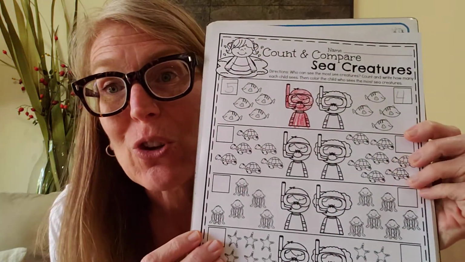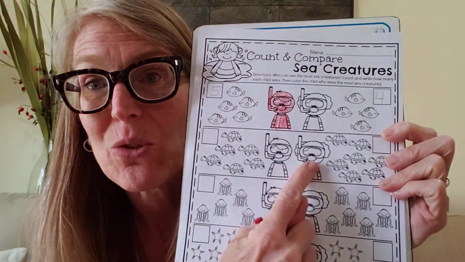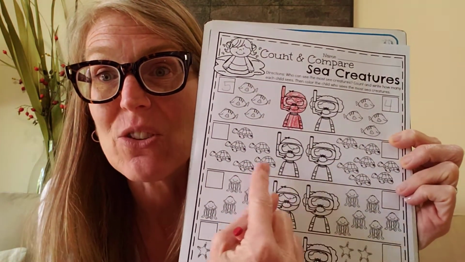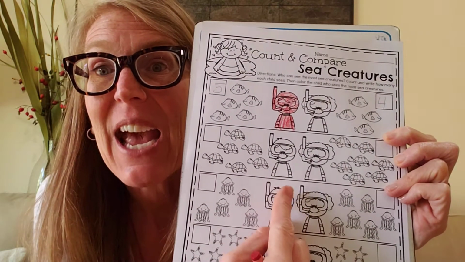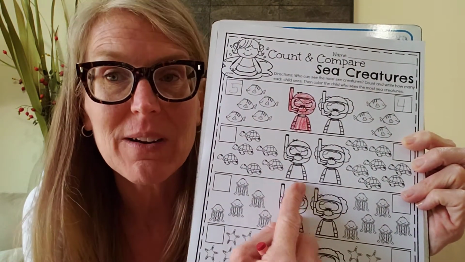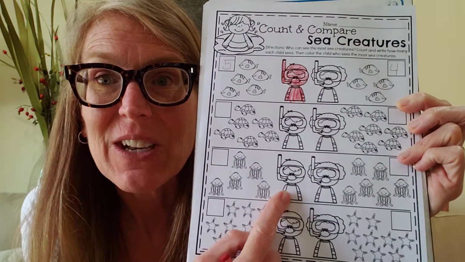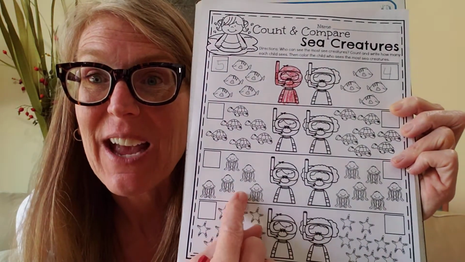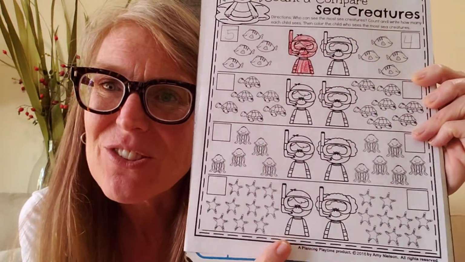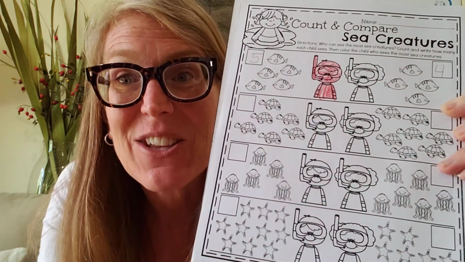Okay? So you're going to do the same thing now. The 2 scuba divers are seeing turtles. You're going to count the turtles that each scuba diver sees, and then you're going to color in the scuba diver that sees more turtles. Then you're going to come down and they're going to count and compare the jellyfish, and then you're going to count and compare the starfish. Okay? All right, go ahead and then you can come back and check your work to me.